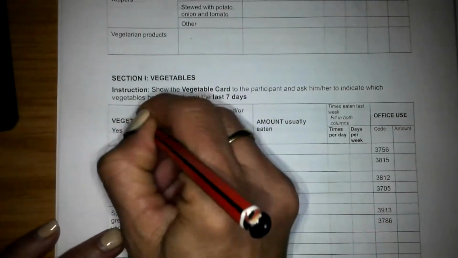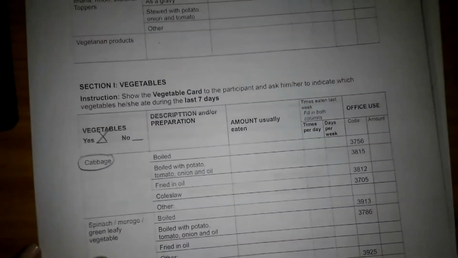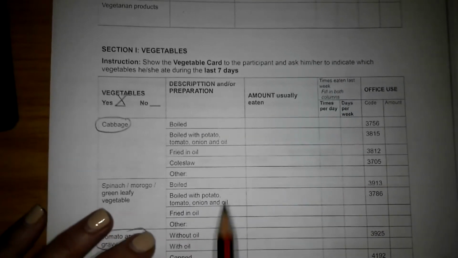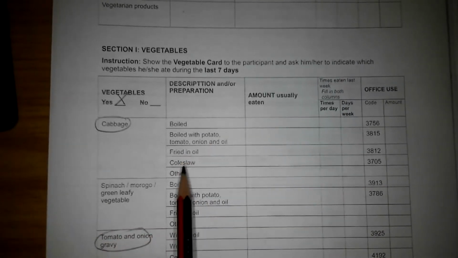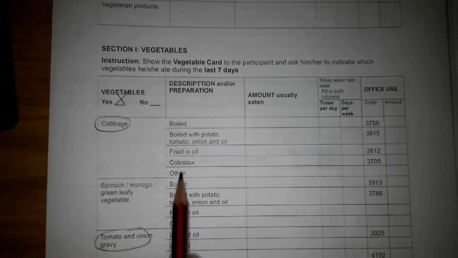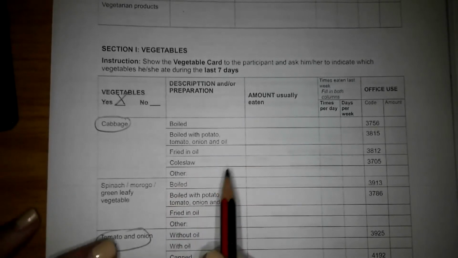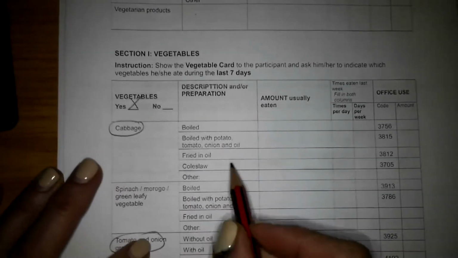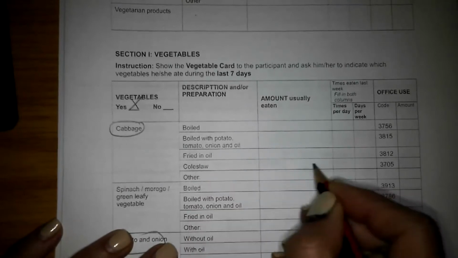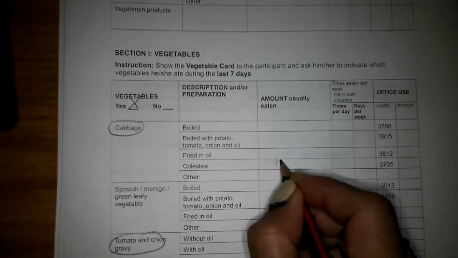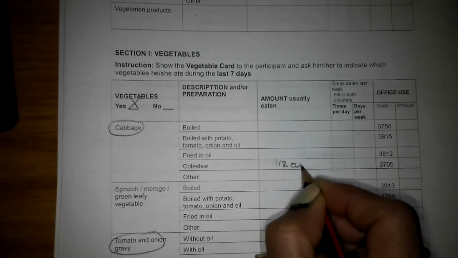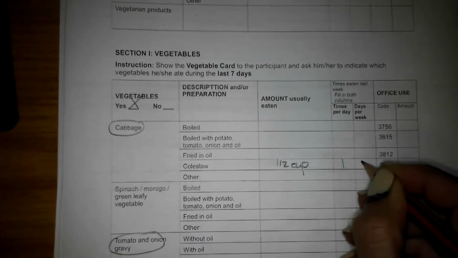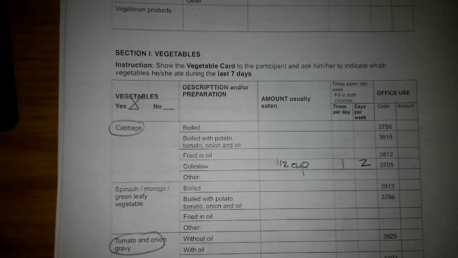So yes, they had vegetables. So they consumed cabbage. How was your cabbage prepared? Boiled, boiled with potato, tomato, onion, and oil, either fried or coleslaw, or was there any other method in which it was cooked? So for instance, it was coleslaw, and it was a half a cup of coleslaw, and this was say once a day, but 2 times in the last week.